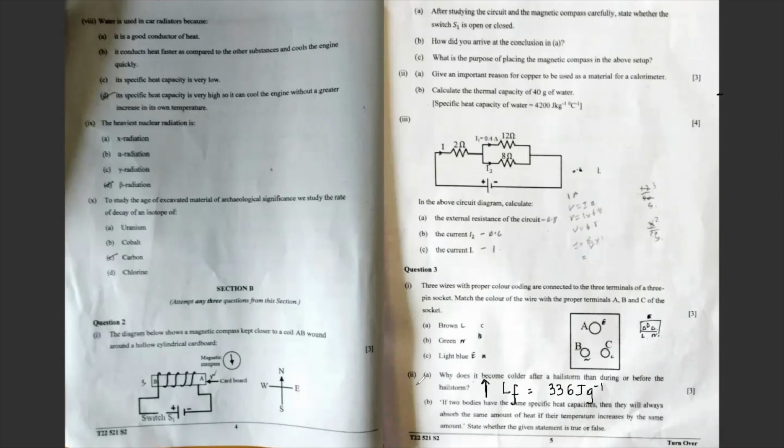Lastly, question 3, part 2, subpart B. If two bodies have the same specific heat capacities, then they will always absorb the same amount of heat if their temperature increases by the same amount. State whether the above statement is true or false. The statement is false. It is false because this happens only under certain conditions.